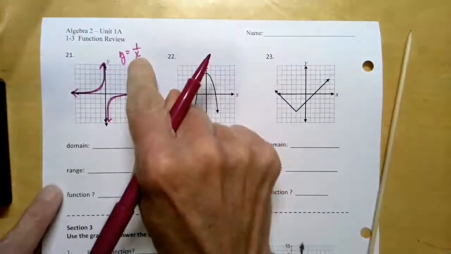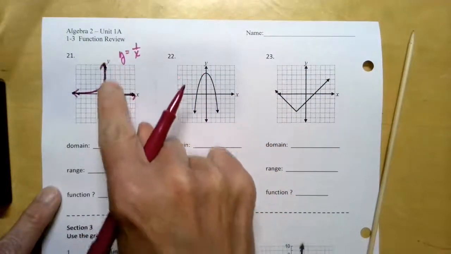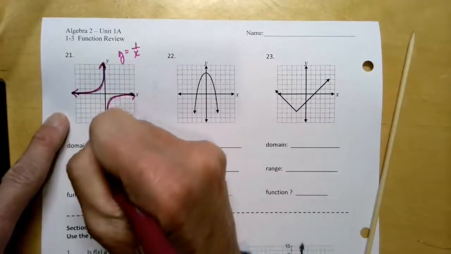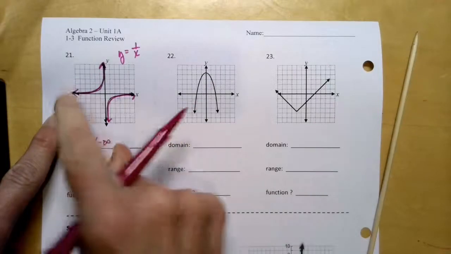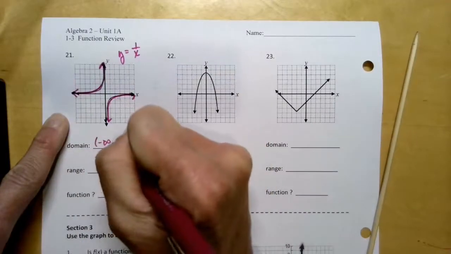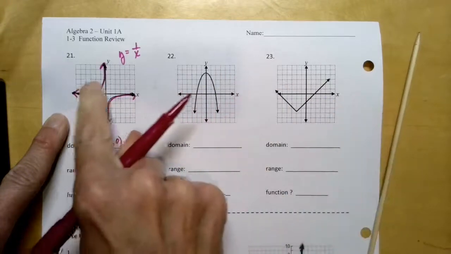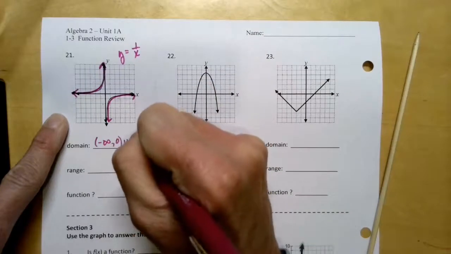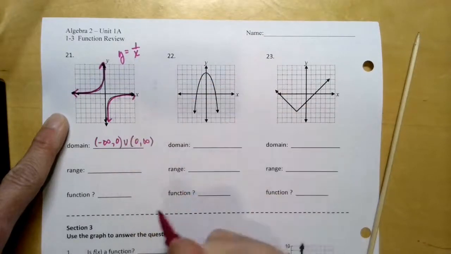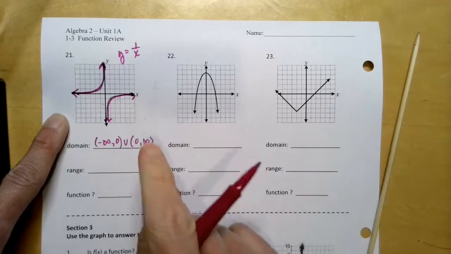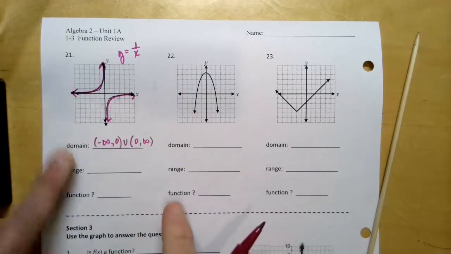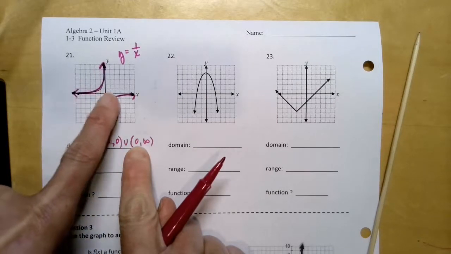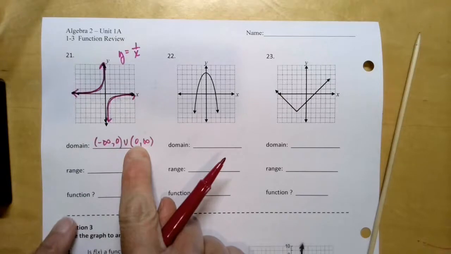And because x is in the denominator, we can't ever have a value of 0. So what ends up happening when we talk about our domain, we say, okay, everything from negative infinity up to, but not including 0, is going to cover what's happening on this side. And then over here, everything from 0 on up to positive infinity. So notice the way that that works is we don't have 0 included. So it's everything up to 0, hop over it, and then everything continuing on.